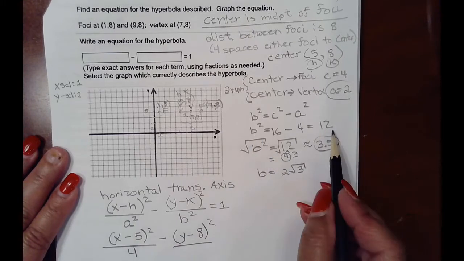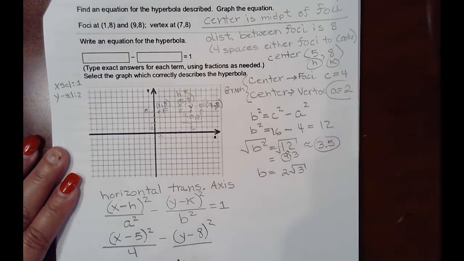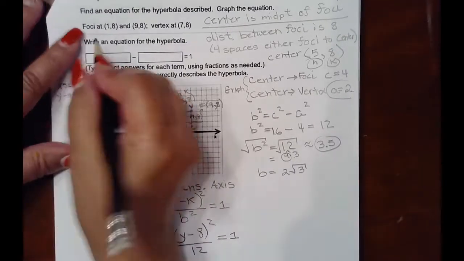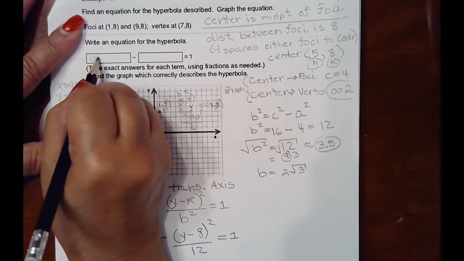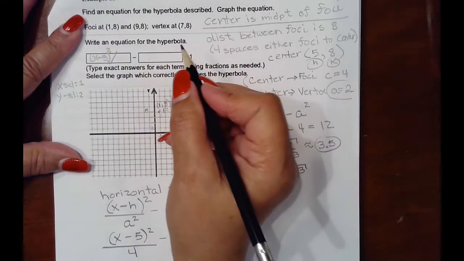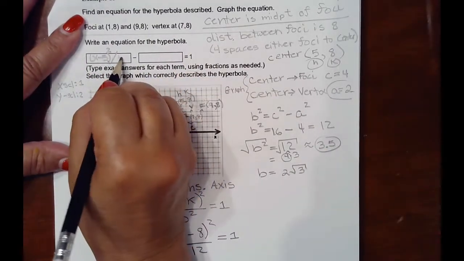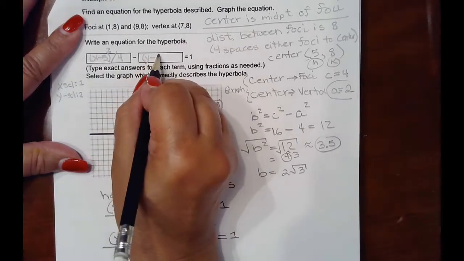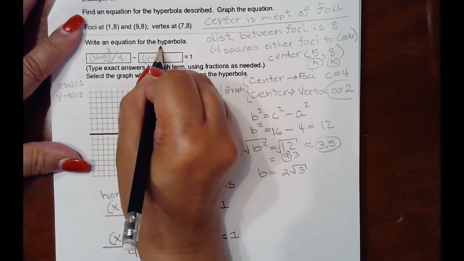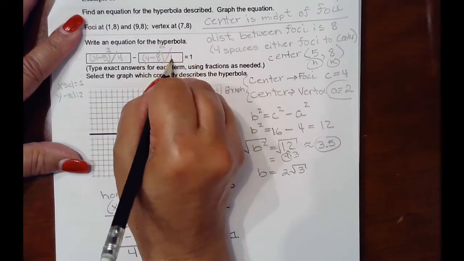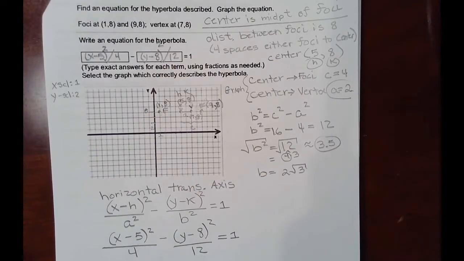And b squared was 12. And that's equal to 1. So that's the equation that you're going to be giving right up here. Okay, x minus 5 squared over 4. And then y minus k squared, or y minus 8 squared over 12. And that gives you the equation.